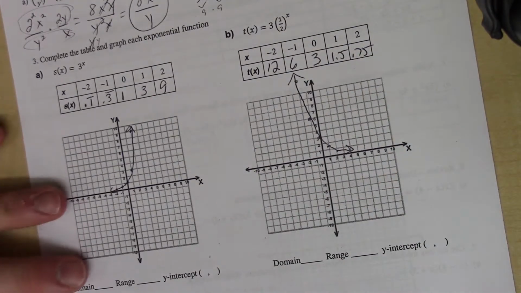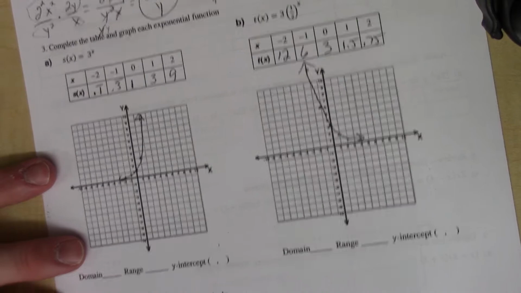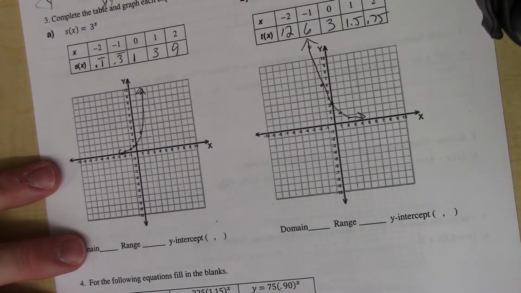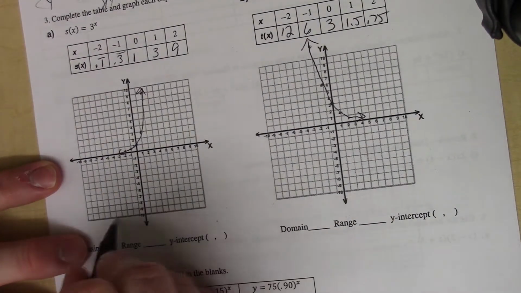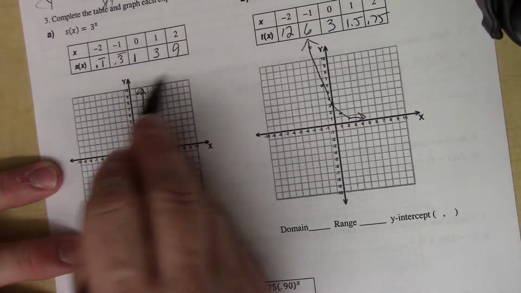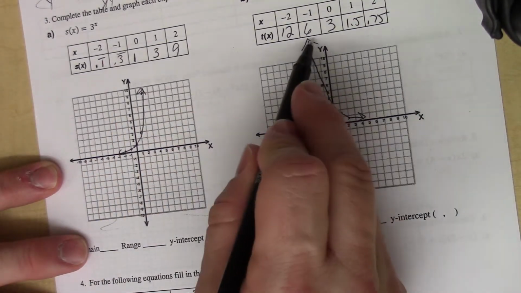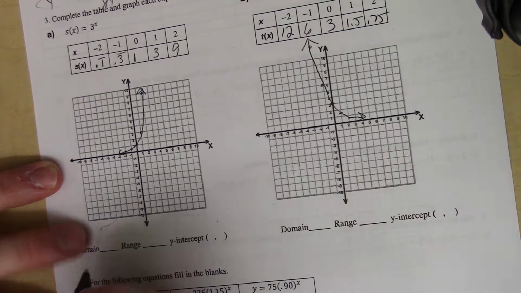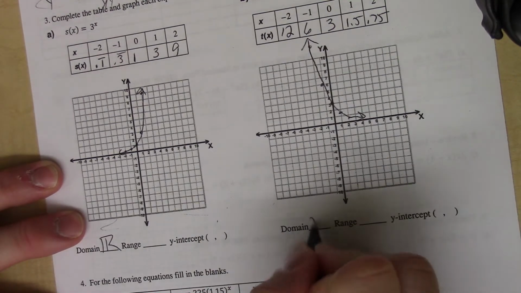And there we go. There's the graph. Okay. All right. So the domain and range for these things. The domain is all the same thing. The domain means this way, x values. And this is going to keep going that way, and even though it's going up, it's going to keep going that way. Same thing here. It's going to keep going that way. So the domain for both of these is all real numbers.